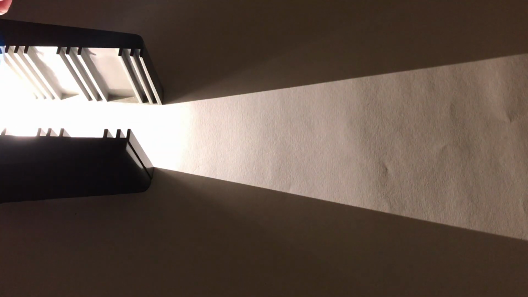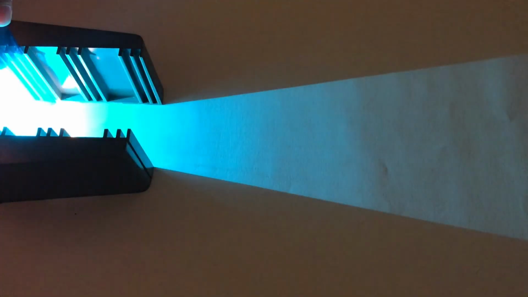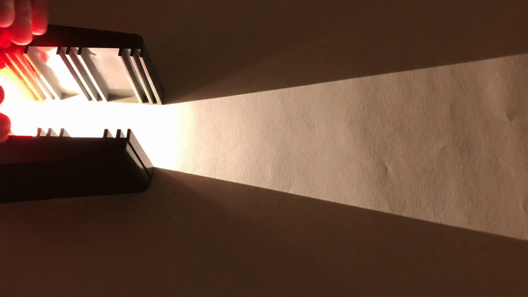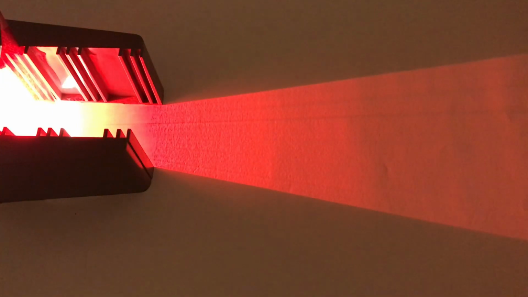If I put the blue filter into the ray box, it transmits blue light. It allows blue light through the filter and absorbs all other colours of the spectrum. If I put the red filter into the ray box, it transmits red light and absorbs the other colours.